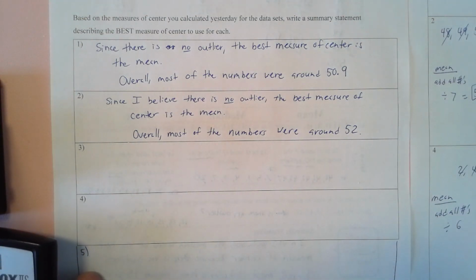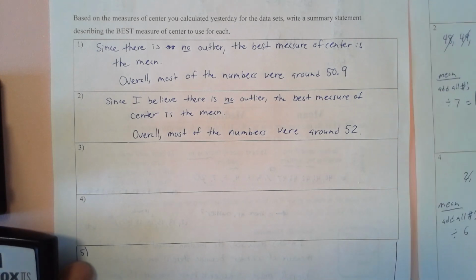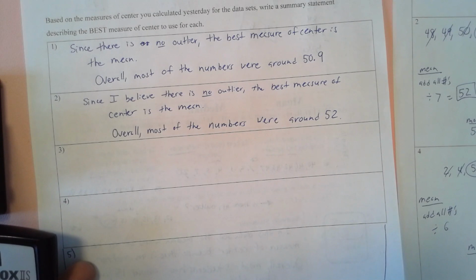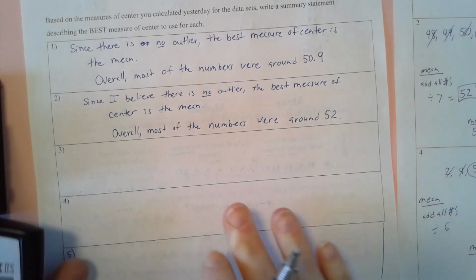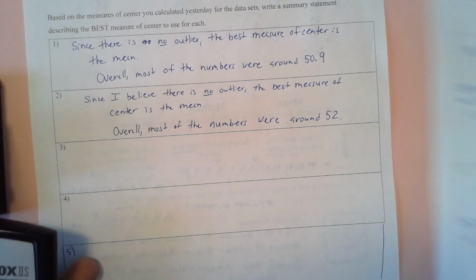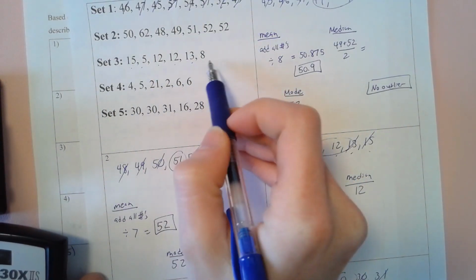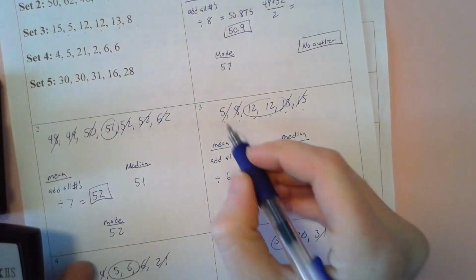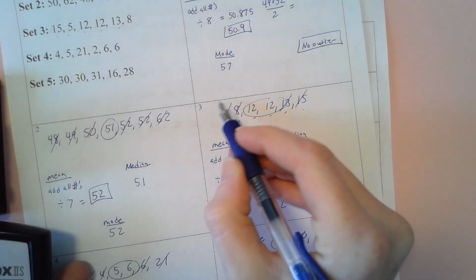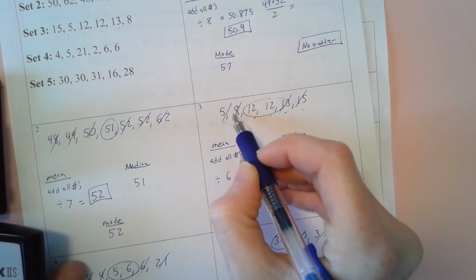Again, make sure you copy this down. Make sure you have tried this on your own. Okay, next batch, number 3. Again, looking at the data set here, it doesn't really seem like any of the numbers are too high or too low. But maybe you think 5 is too low, but 5 is pretty close to 8. So I would say there's probably no outlier here either.